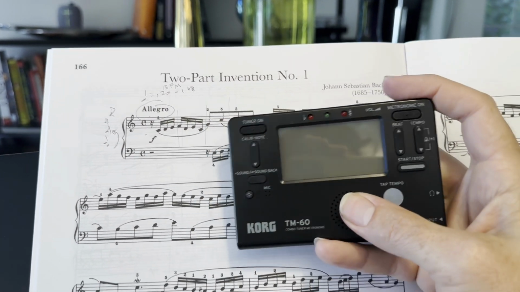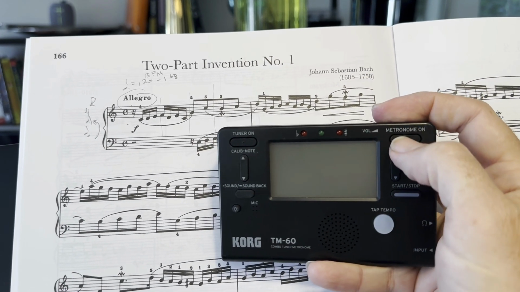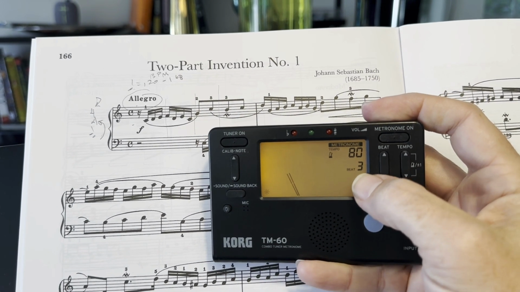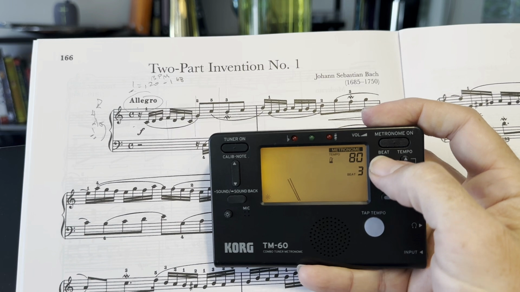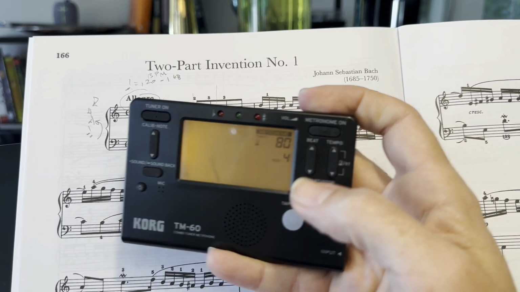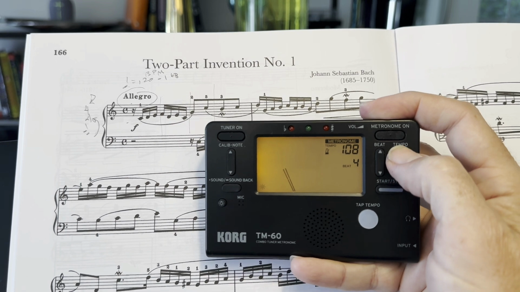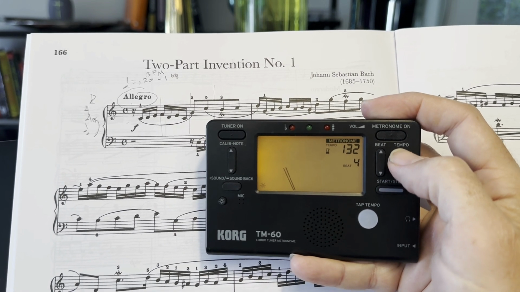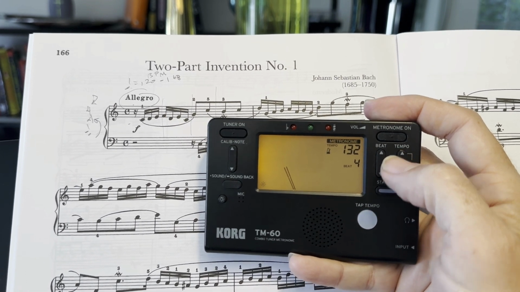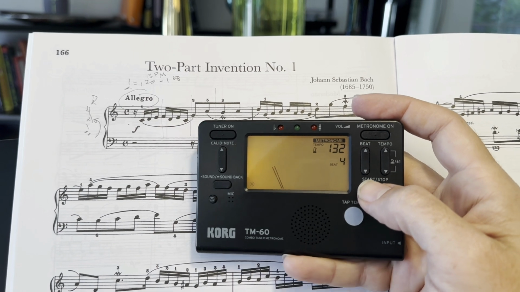So if I'm using a metronome, this metronome is going to hold time. I'm going to say metronome on. This beat number is telling me how many beats in the bar. And we already said that there's 4 in this measure. And then the tempo, let's keep it on the moderate part of allegro, we'll say 132. This is the tempo.